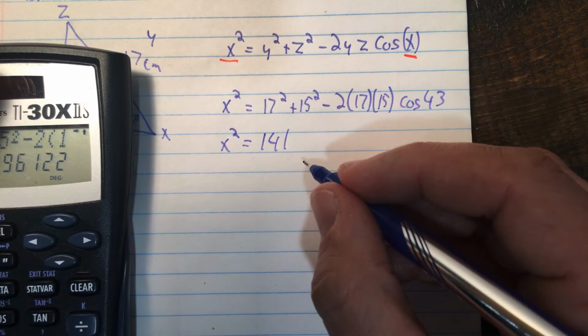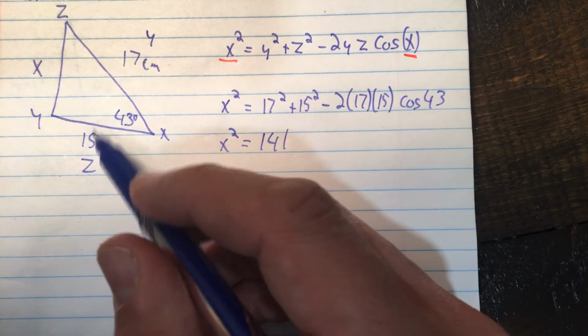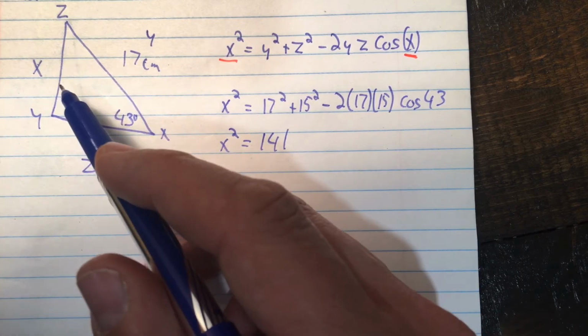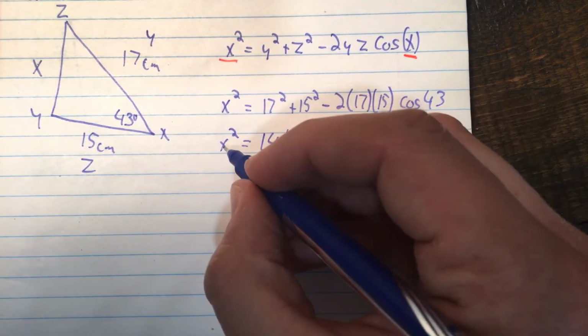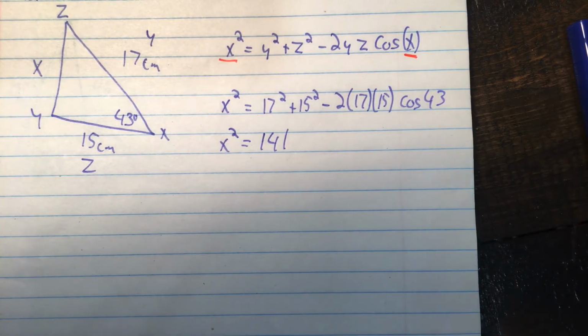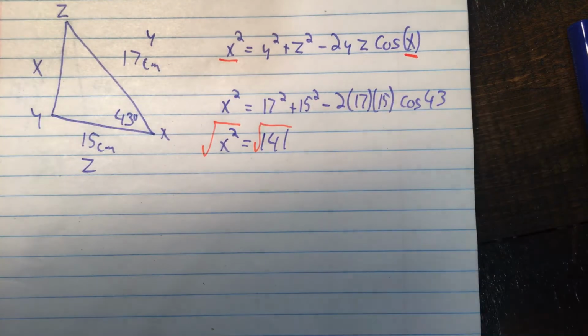Okay, that is x squared. It wouldn't really make sense that if I had a triangle of 15 and 17, now that side is 141, and it only opens up to a 43-degree angle. Okay, so recognize that a lot of people will make a mistake and stop here.